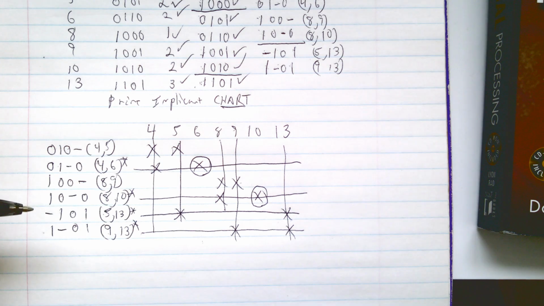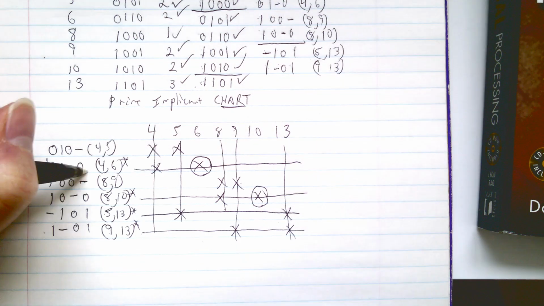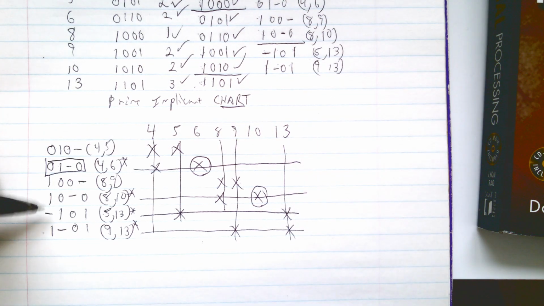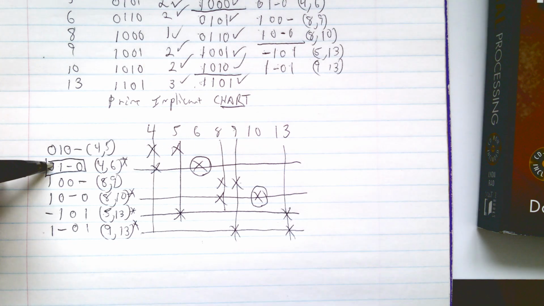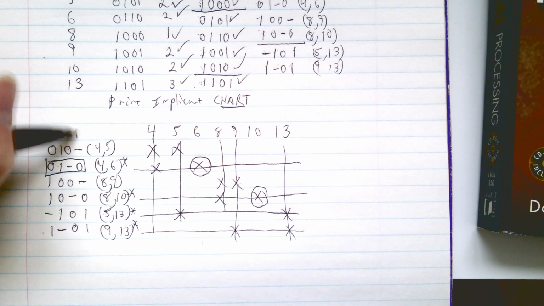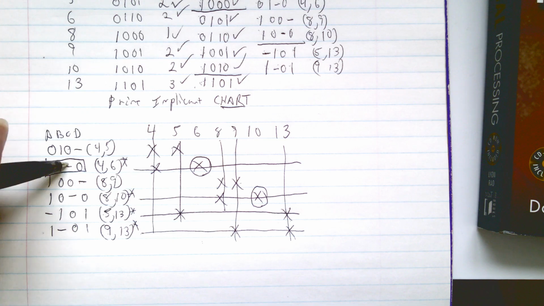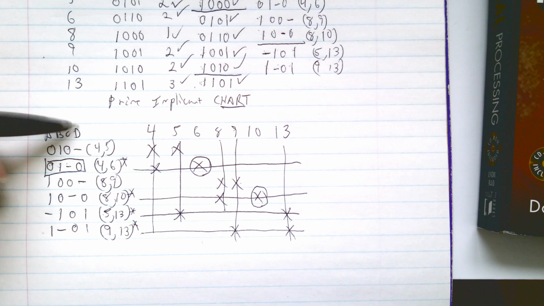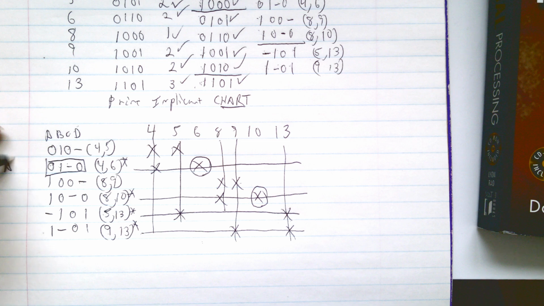And if you look at the pattern that this creates, that's A prime, B, let's write it out, A, B, C, D. So we leave out the C because there's a dash. If A is a 0, we write A prime. If B is a 1, we write B. Since D is a 0, we write D prime. So this corresponds to A prime, B, D prime.